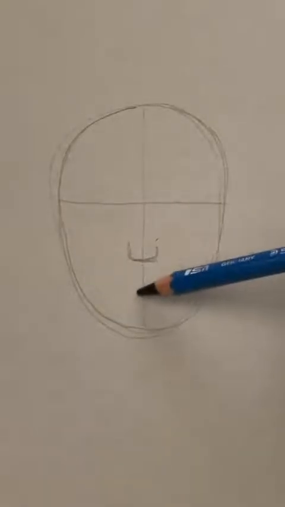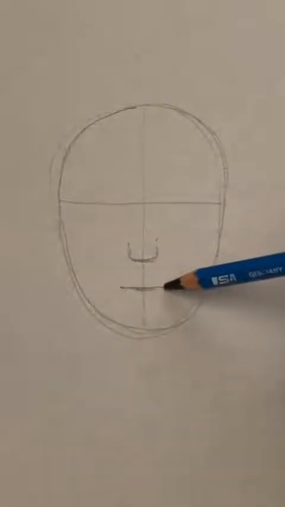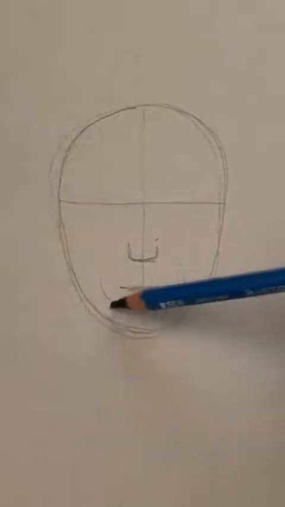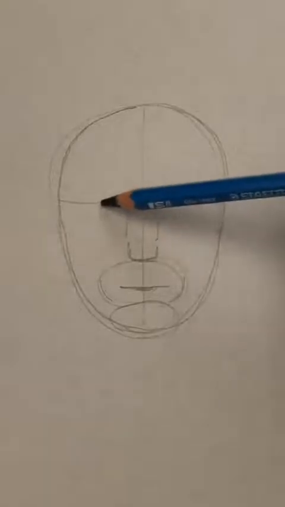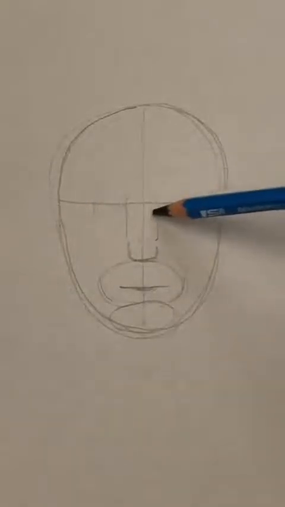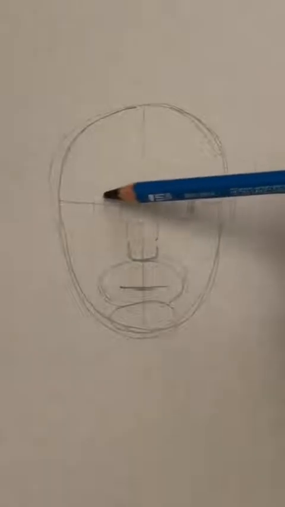Halfway from the bottom of the nose to the chin is the mouth. Draw an oval for the chin and another oval for the whole mouth. Find the width of the nose. That will tell you where the inside of the eyes is going to be. And 2 circles for the eyes.